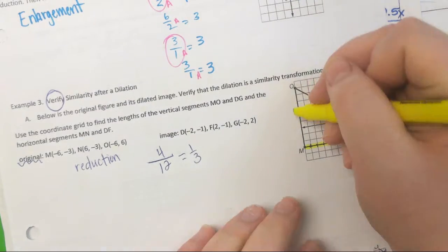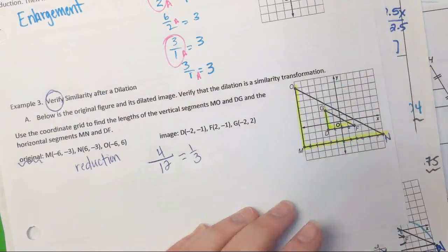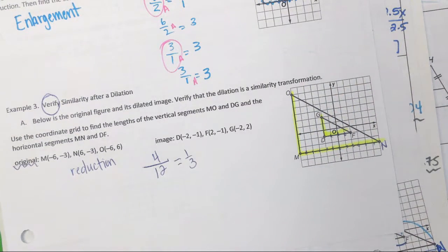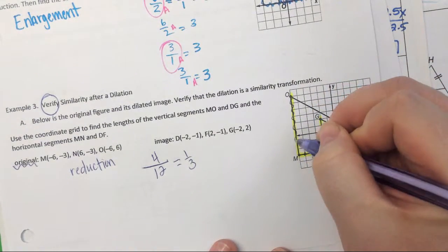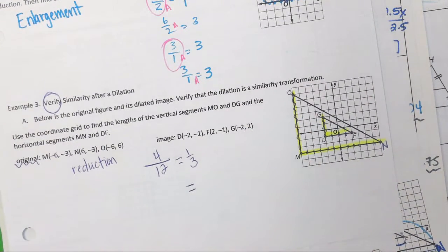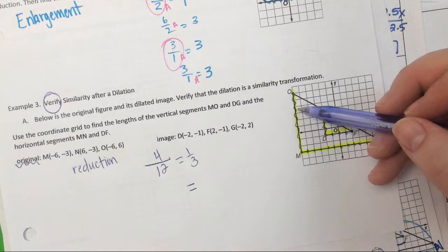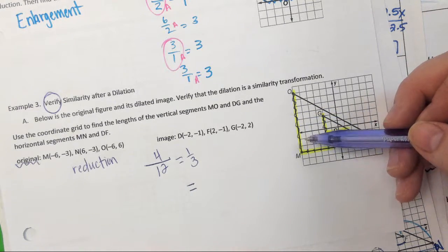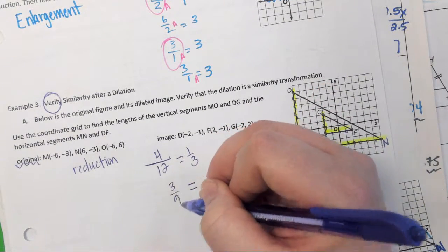Okay, I need you to count MO and GD. And I need you to not be a 9th grader. 3 over 9? Thank you. Which is 1/3.